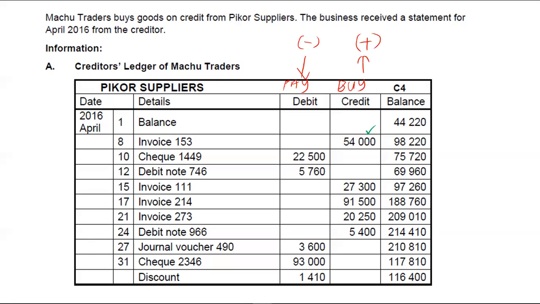I think that is a summary. Everything that is on the credit side here is a plus, so we're going to add it to the balance. So you shouldn't be surprised as to why we have 98,210. That is because obviously we purchased. So when we buy, it will be credited, and the balance that we owe them will go up.